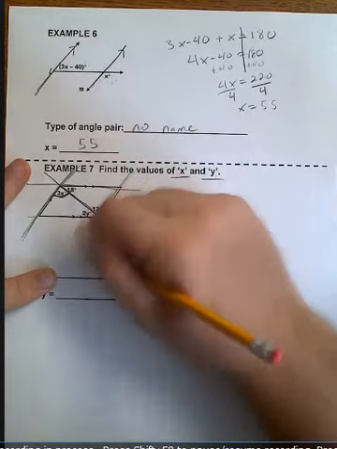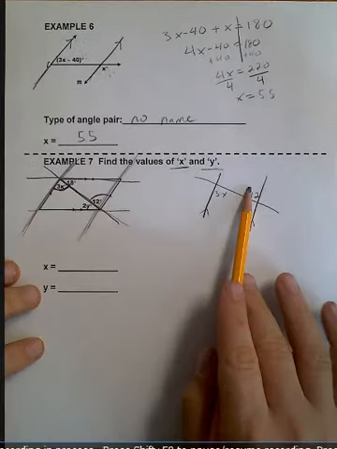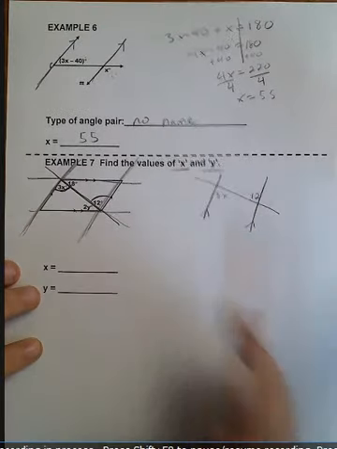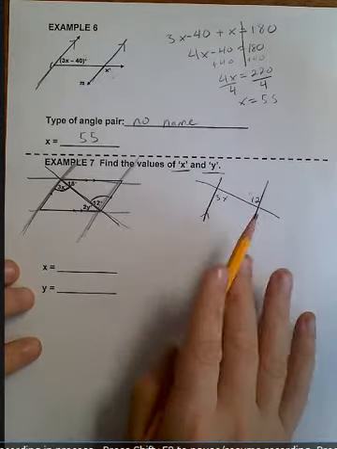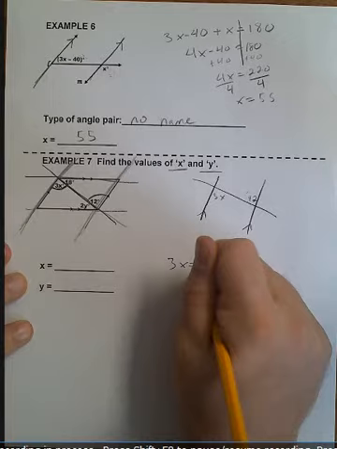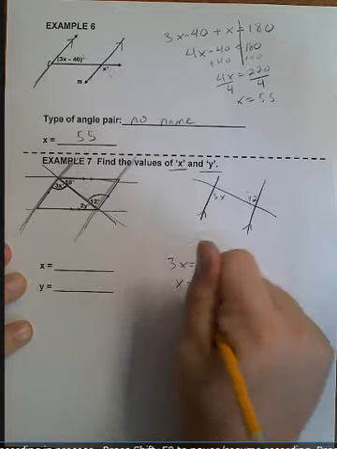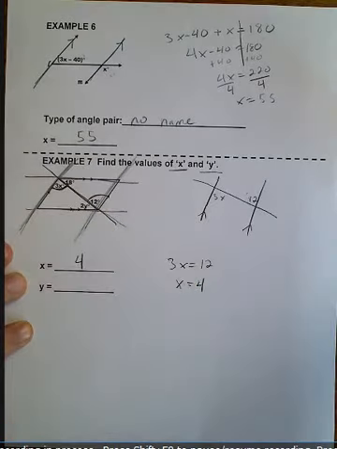And if I draw it without the other lines, I get a picture that looks like this. Well, these are obviously now alternate interior angles, and alternate interior angles are congruent. So that means that they are the same, which simply means that x equals 4.